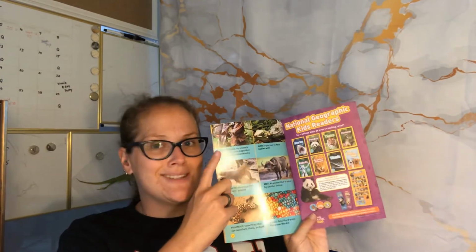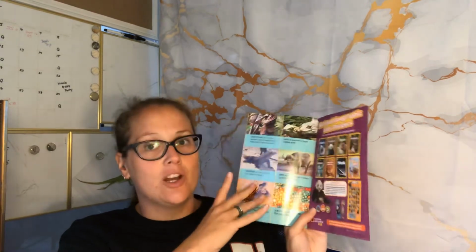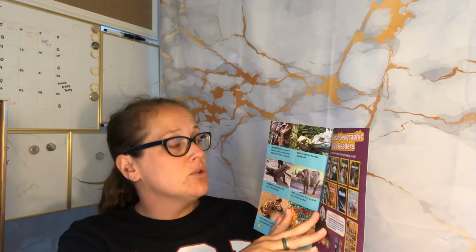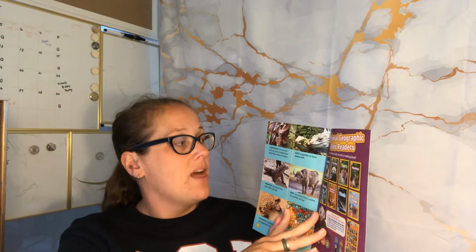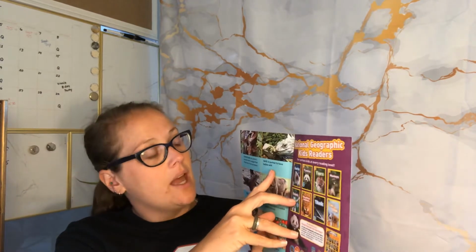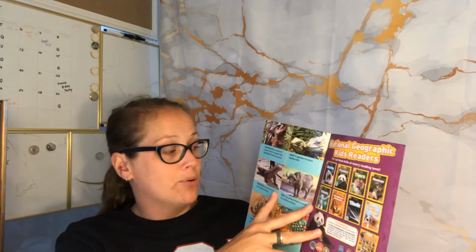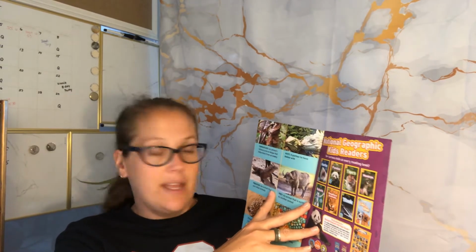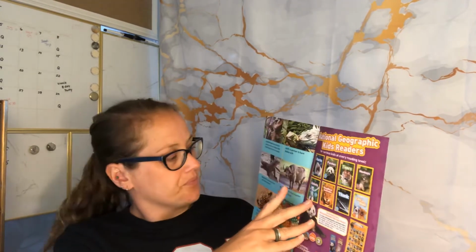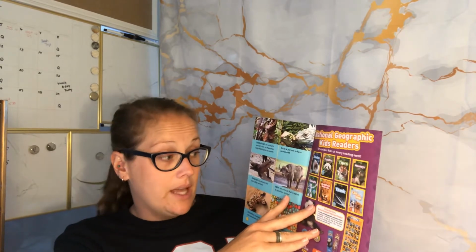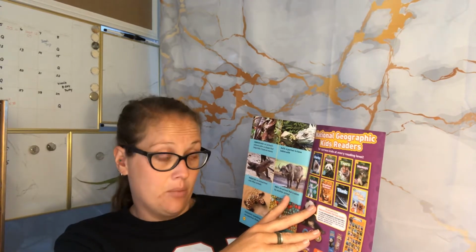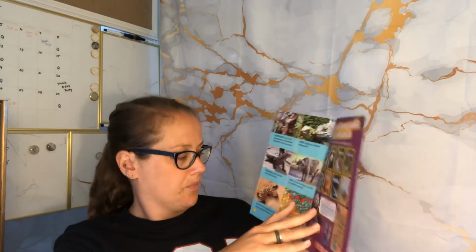The first word is camouflage, which we didn't necessarily see in Turtle Week, but I know I read camouflage in Cheetah Week. Camouflage is an animal's natural color or shape that helps it hide from an enemy. A mate. A mate is a partner to have babies with. A predator. An animal that eats other animals. The prey. An animal that is eaten by other animals.